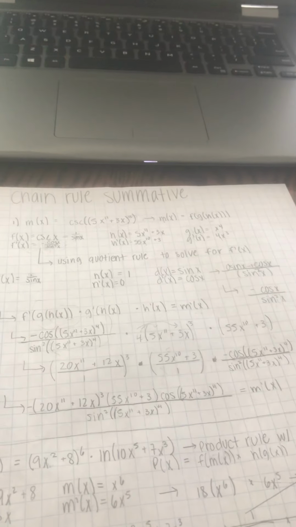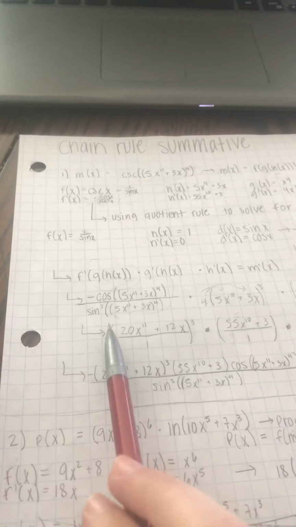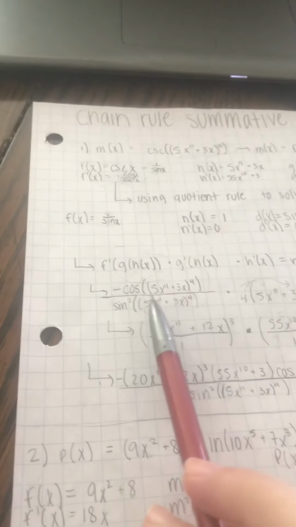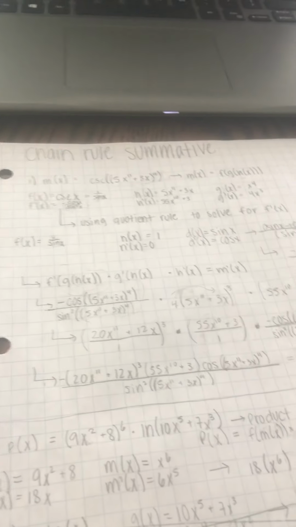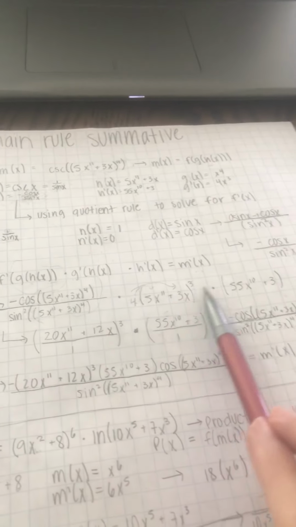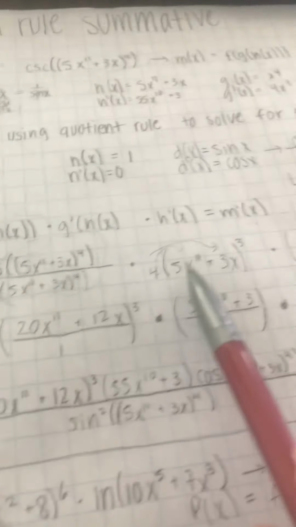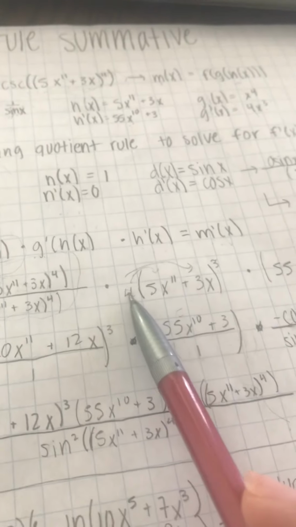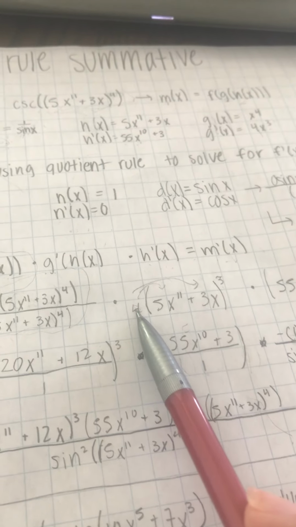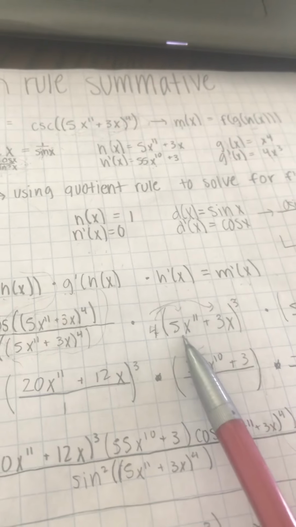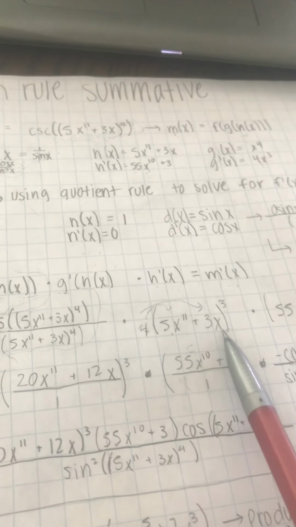Now the next steps are me simplifying it here, and here's my answer. So there are problems in that, but this is my derivative technically. So what I did to simplify first is with this term, my g prime of h of x, I turned it into a simpler form by distributing my 4 to the 5 and my 4 to the 3.